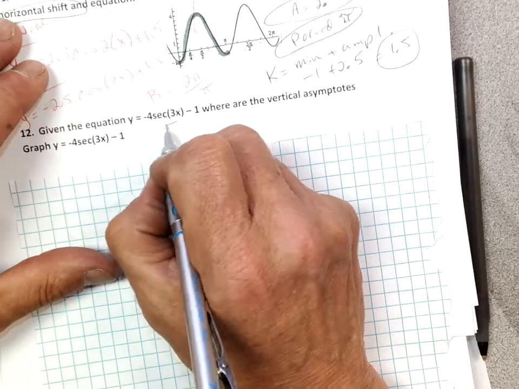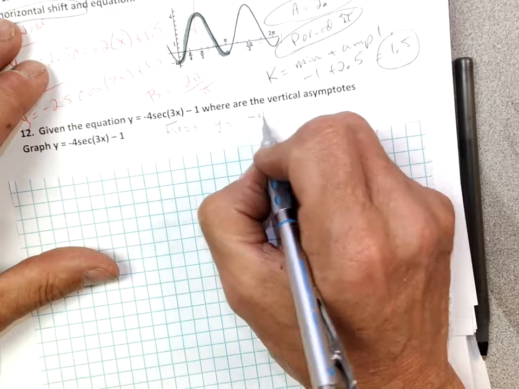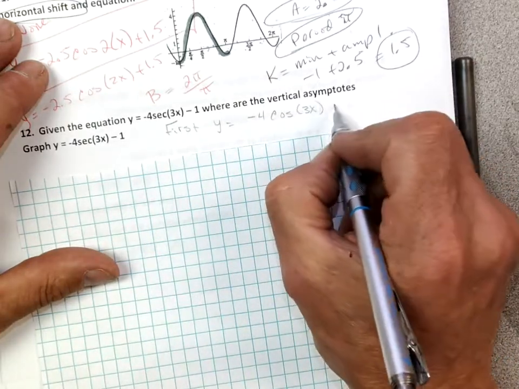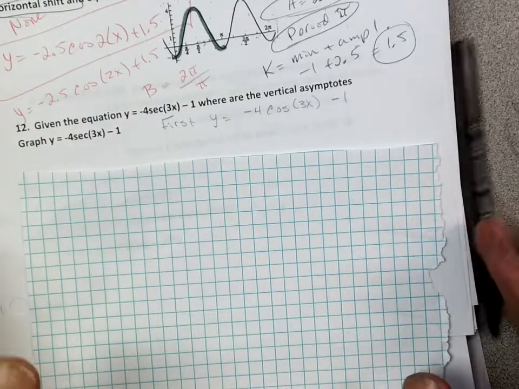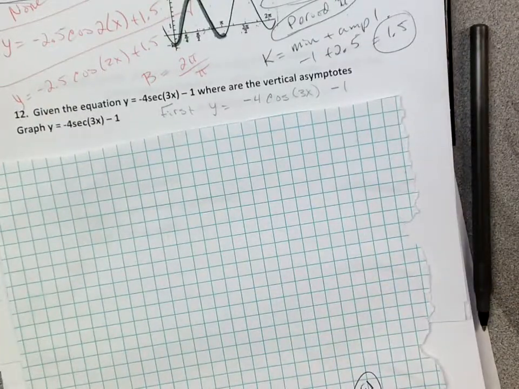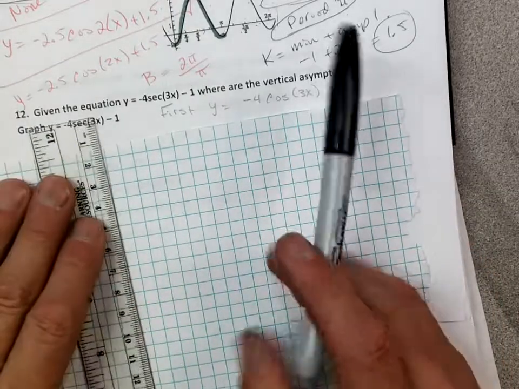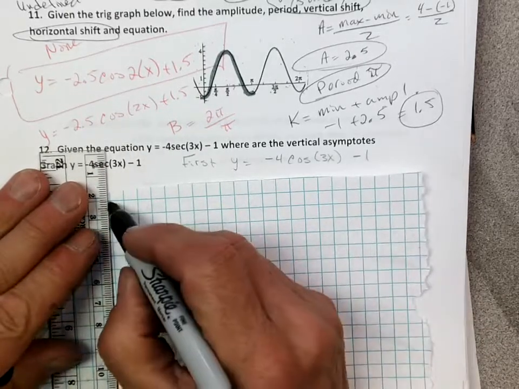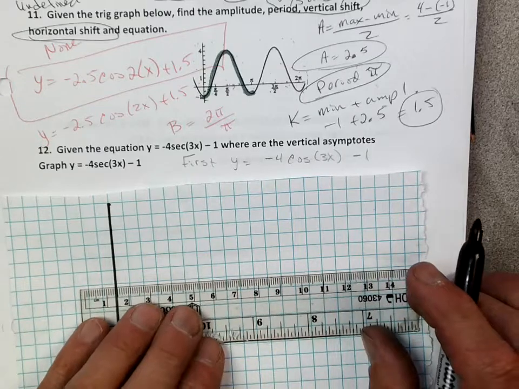Let's graph y equals negative 4 cosine of 3x, minus 1. Okay, let's graph that first, all right? So to do that, I'm going to go ahead and put my axes down. You guys see this? Yeah, we can. Okay. This is the hard one. This is the hardest one on the test, but we can do it. Have faith in us.